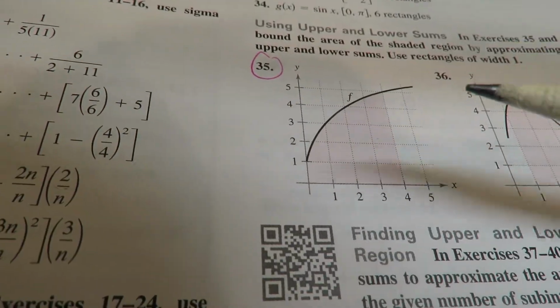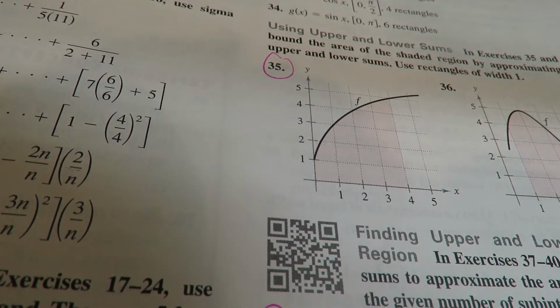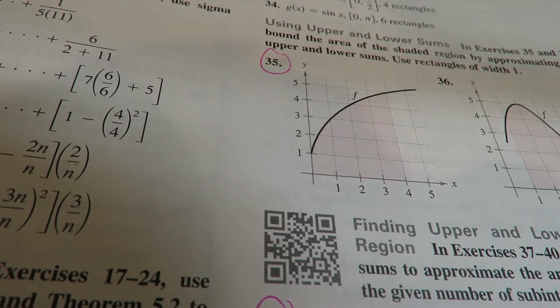Alright gang, we're going to try 35. Now 35, they actually gave us a picture. So we're going to estimate the upper and lower sum with the picture. Alright, let's do the lower sum first.